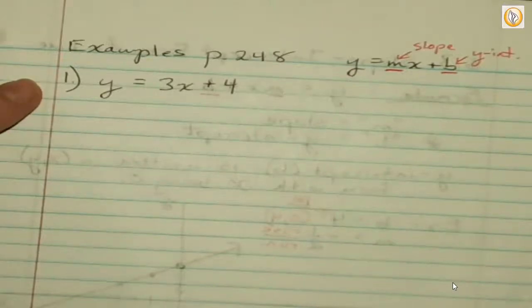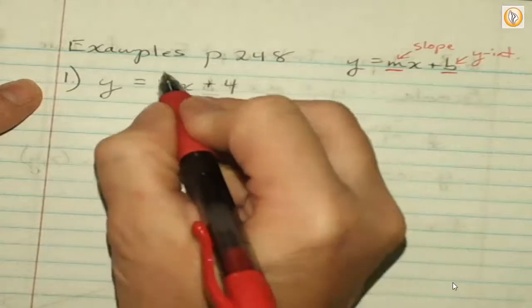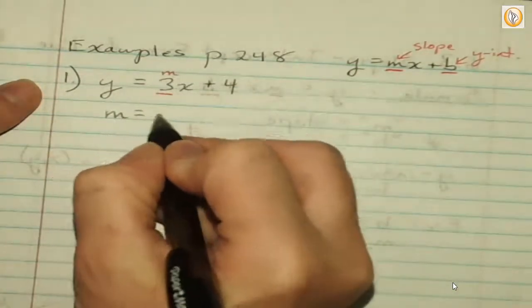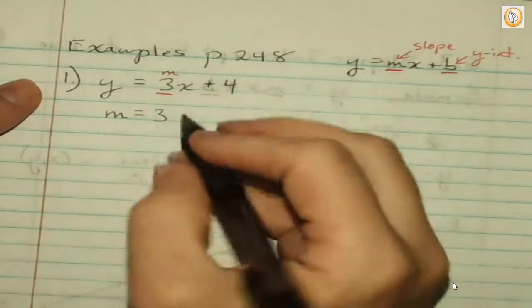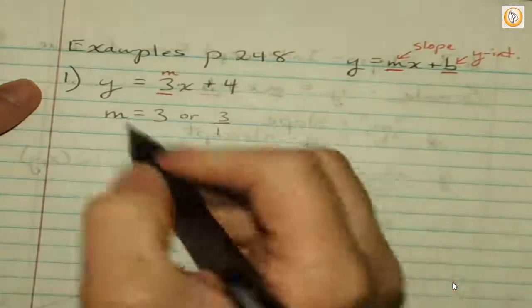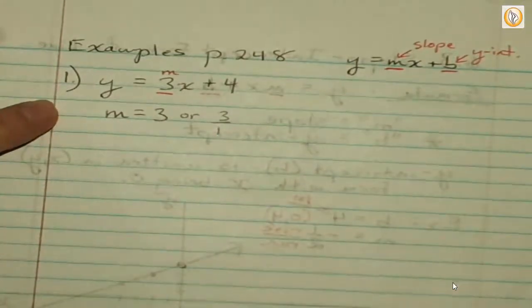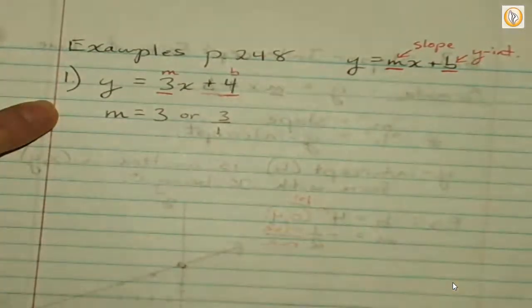All right, so let's just look at this, Miranda. Tell me, the first thing is what's the slope? So tell me, Miranda, what is the slope? It's 3, because it's in the place of the m. So your slope is 3. Because the slope can be either a whole number or a fraction, you could actually say 3 over 1. I don't care. Now the second part is the y-intercept. Miranda, what's the y-intercept? Very good, because there's your b.